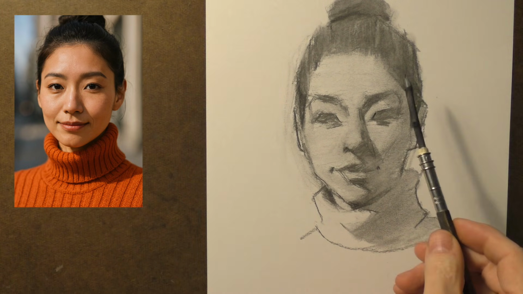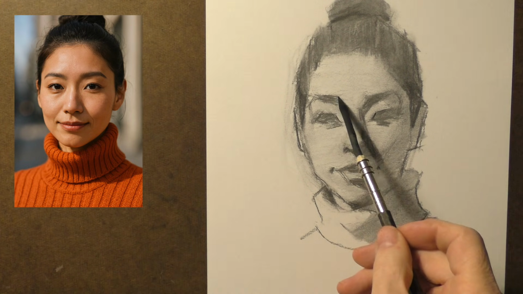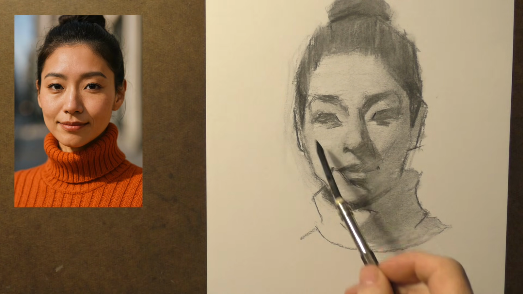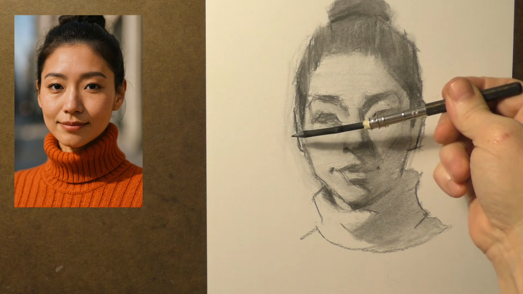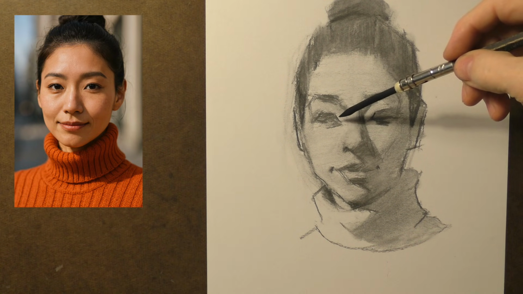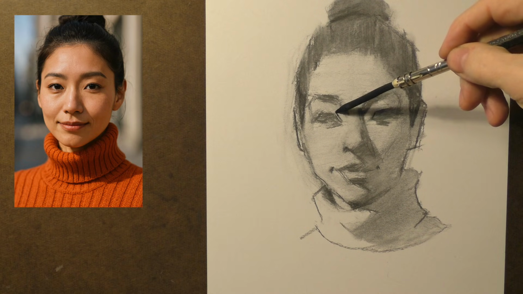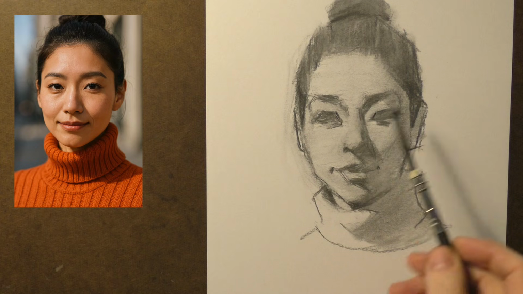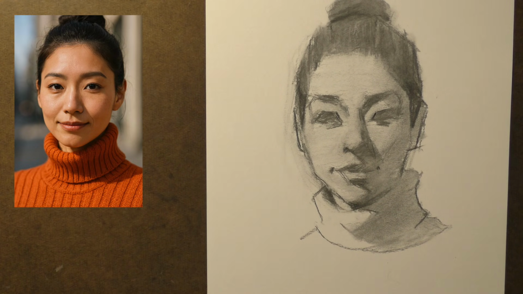Okay, so I stood up and I had a look at it, and there are some things that I wanted to address. I've got this eye a little low. This eye line's kind of going down that way, and I want to try and raise this up just a bit. Pretty much just nudging the whole thing up.